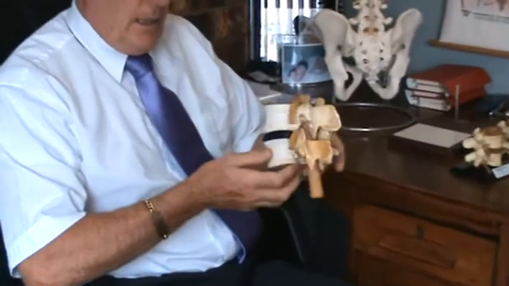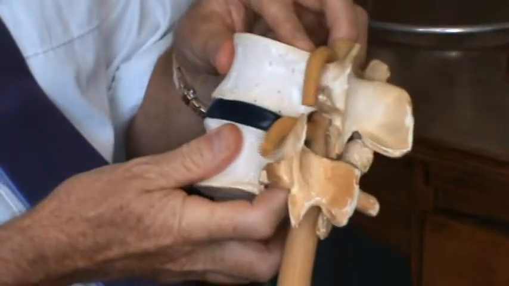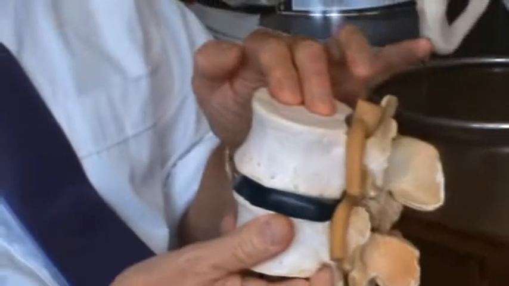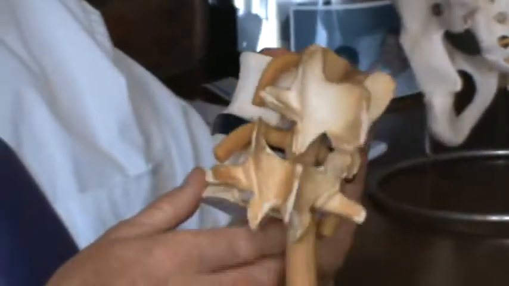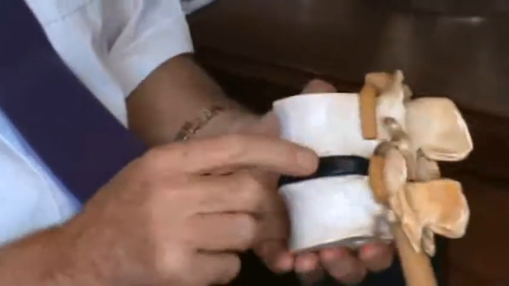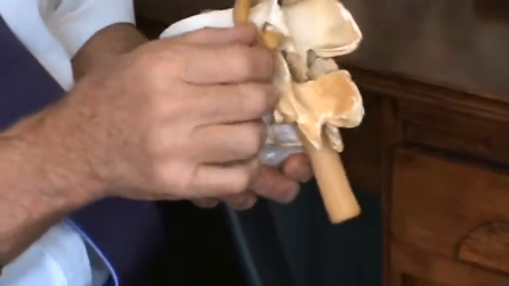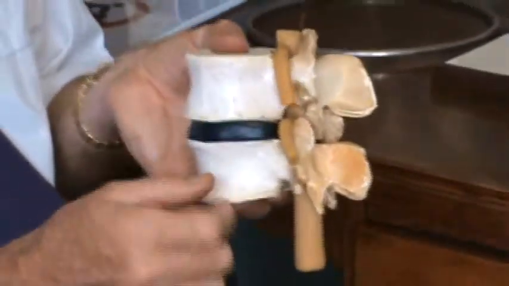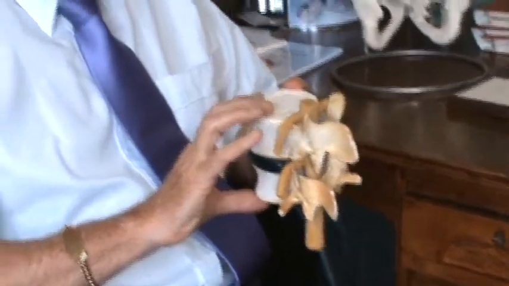As well as that, it actually takes part in the movement of the joint as well. So it's not just a shock absorber, it actually contributes to the movement dynamics of the joint. Now, because you have a disc in here, it helps to create space through which the nerve comes through. Now, something very interesting about the disc.